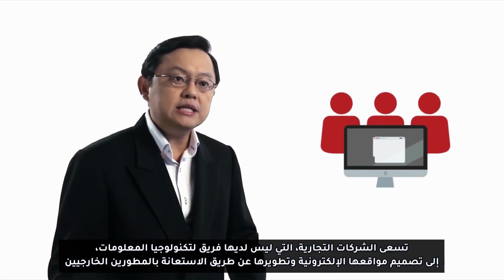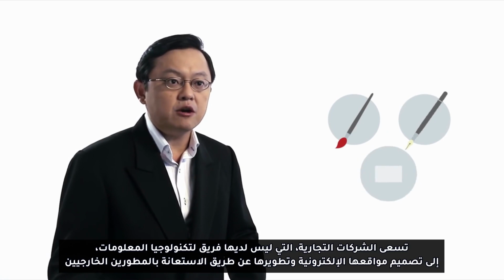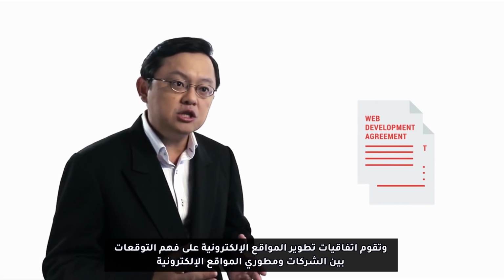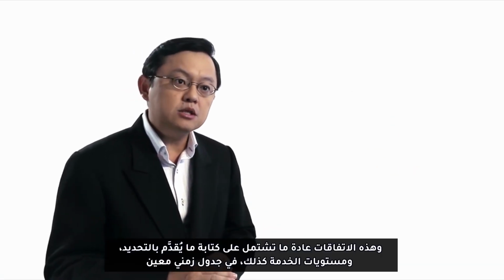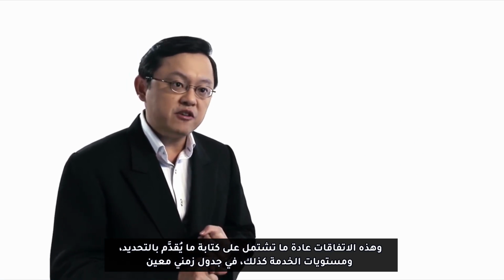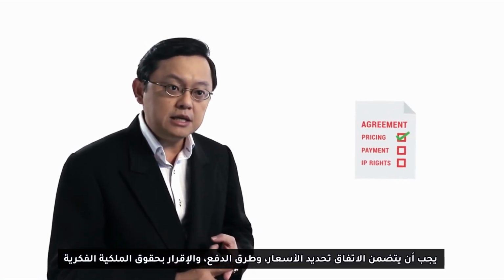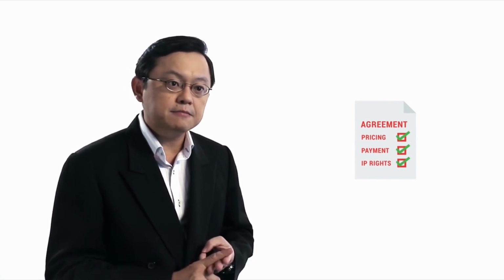Businesses without their own IT teams may wish to outsource the creation, design, and development of their website to external developers. Web development agreements are an understanding of expectations between businesses and web developers. These agreements usually include a written specification of what is to be delivered, service levels, and a timetable. There should be an agreement on pricing, payment, and acknowledgement of intellectual property rights.